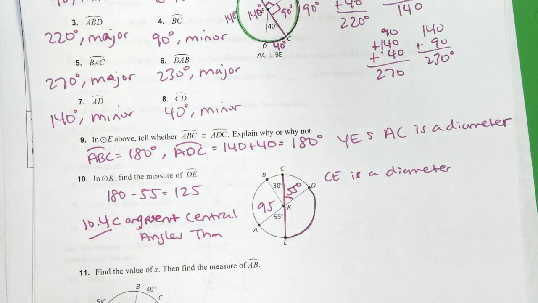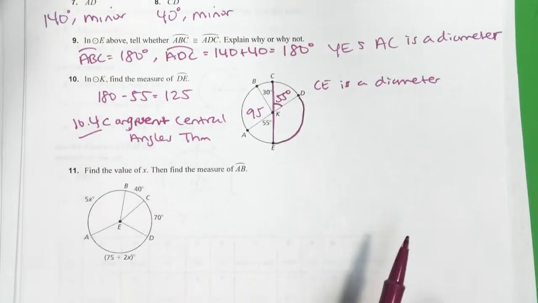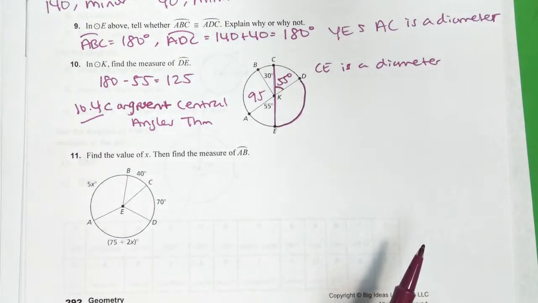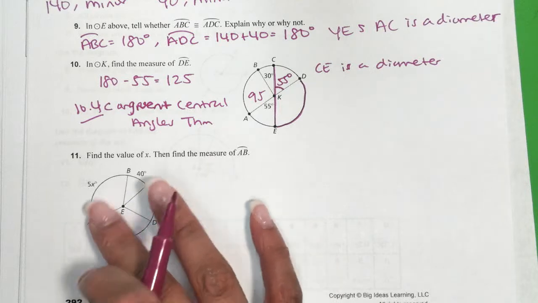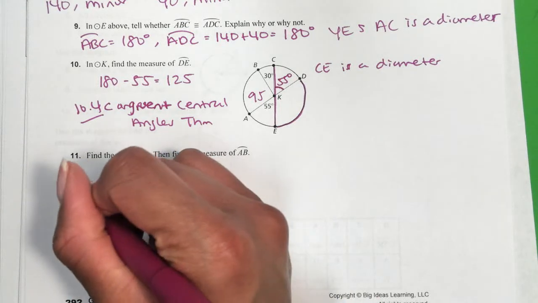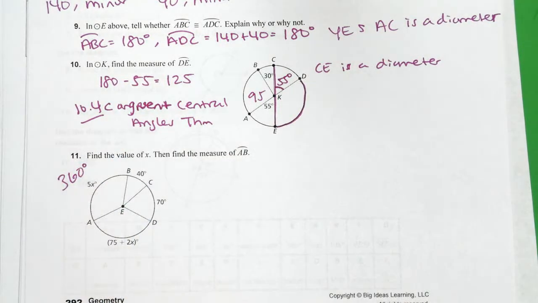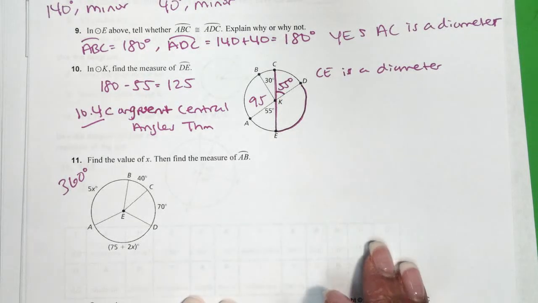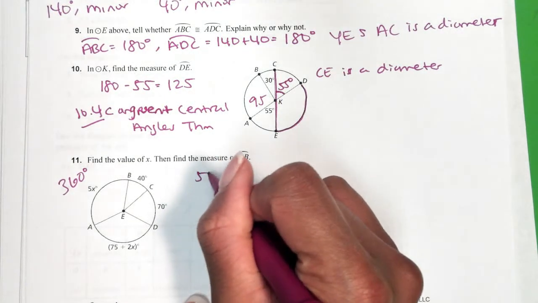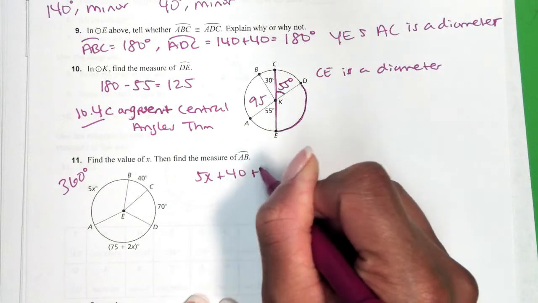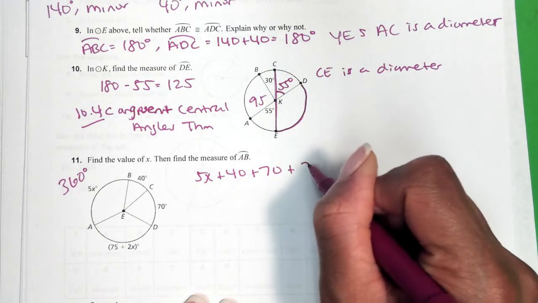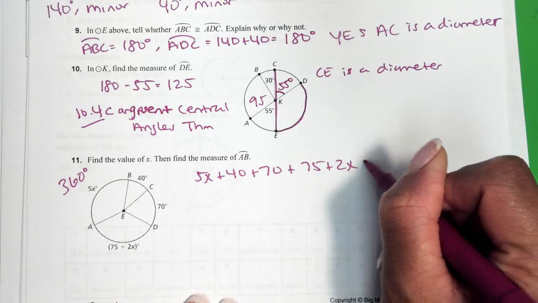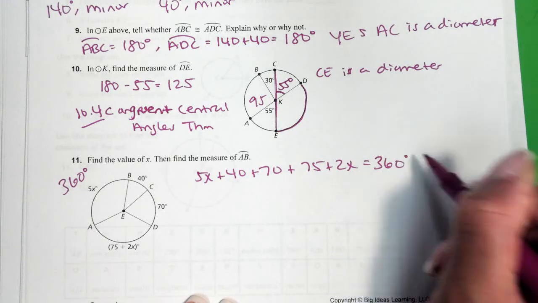And our last one, number 11, it says find the value of x and find the measure of AB. Well, we have all our measures given, but we know all circles add up to 360 degrees. So I will take each value, add them up, and set them equal to 360 degrees, just like I would a triangle or a quadrilateral. So 5x plus 40 plus 70 plus 75 plus 2x equals 360 degrees.